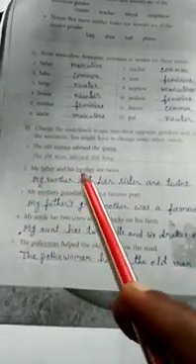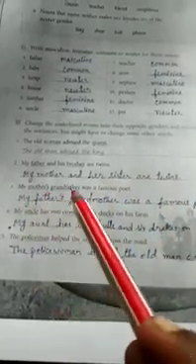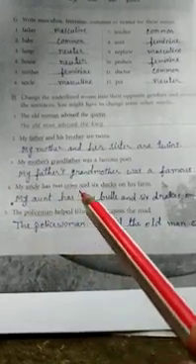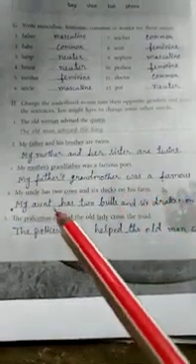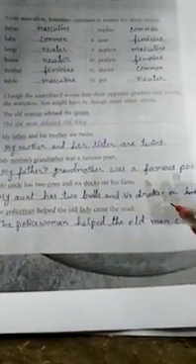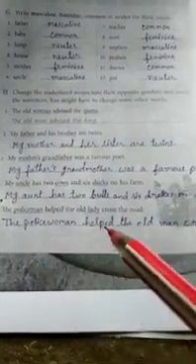My father and his brother are twins. My mother and her sister are twins. My mother's grandfather was a famous poet. My father's grandmother was a famous poet. My uncle has 2 cows and 6 ducks on his farm. My aunt has 2 bulls and 6 drakes on her farm. The policeman helped the old lady cross the road. The policewoman helped the old man cross the road.